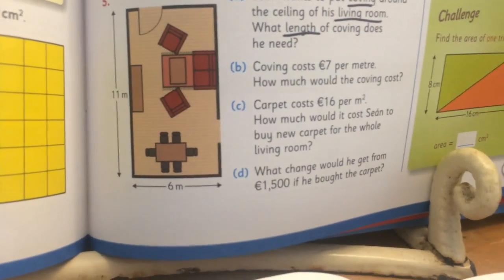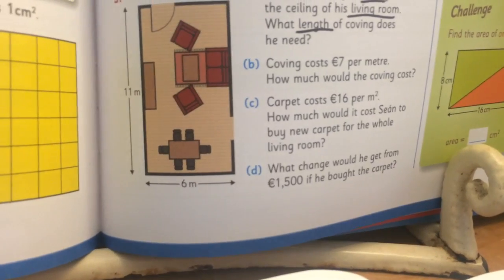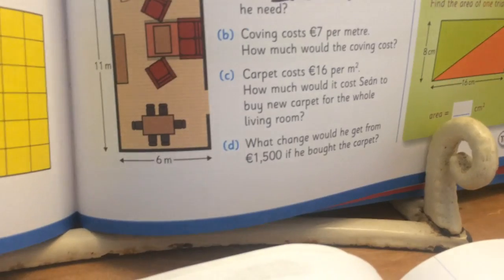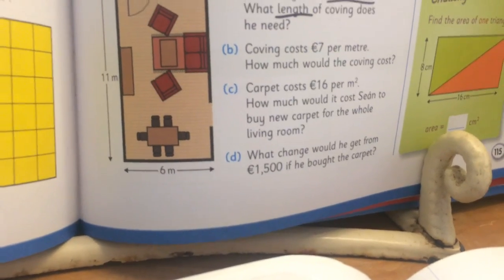Again, really practical issues that you would be thinking about in your house if you ever needed square metres. Area and perimeter are very practical for use at home.